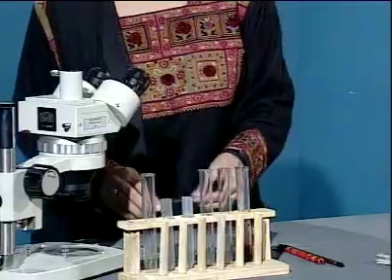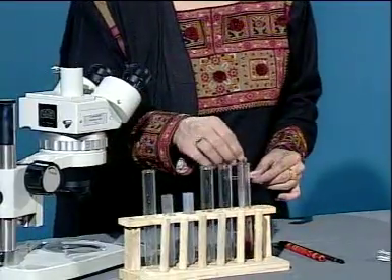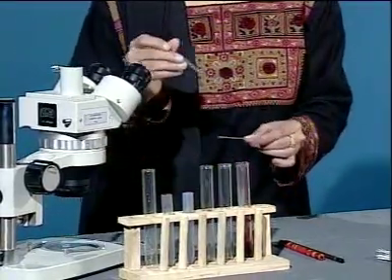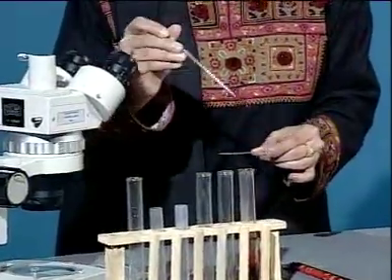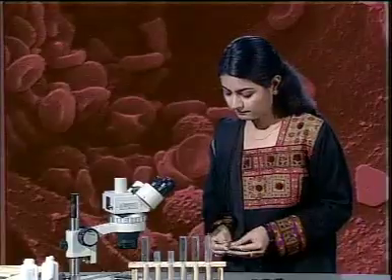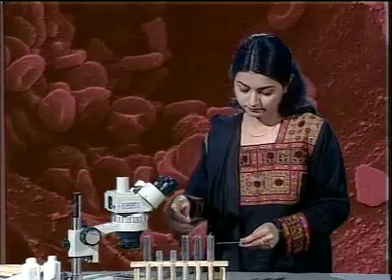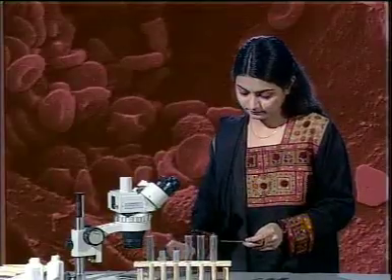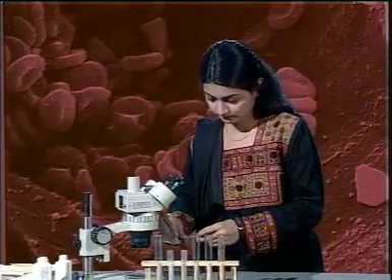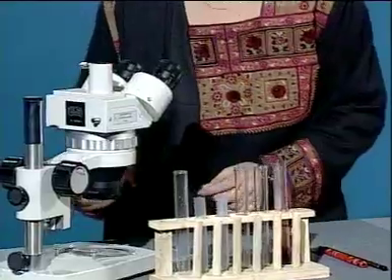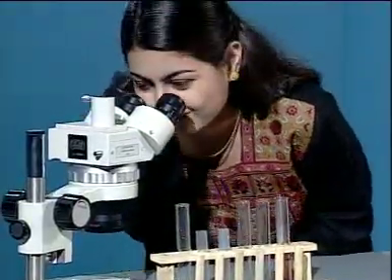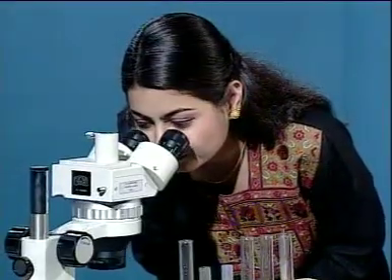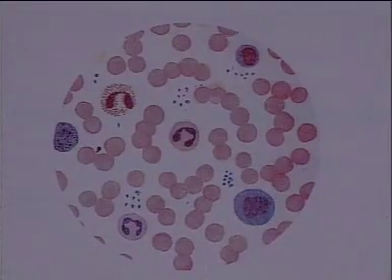For this purpose, let us prepare a slide of the blood. This is a blood slide.